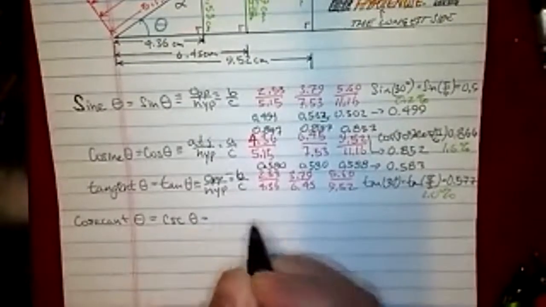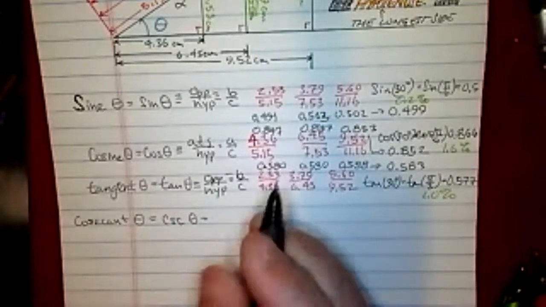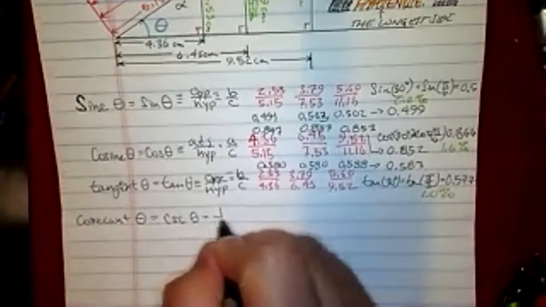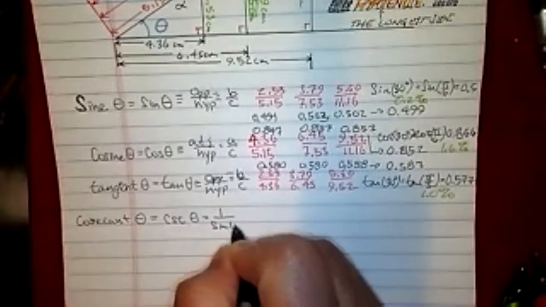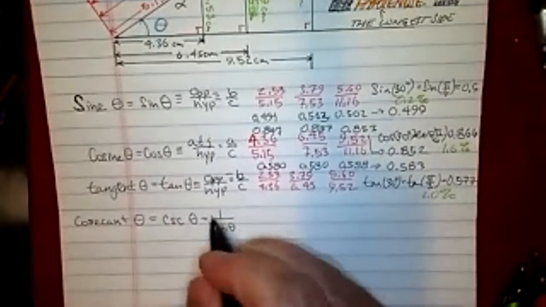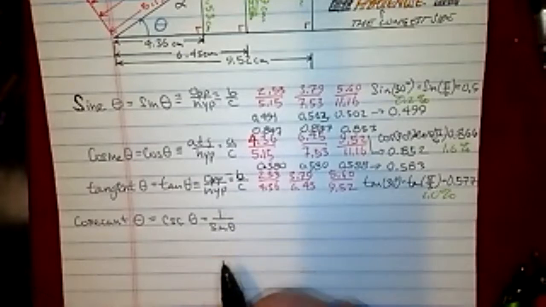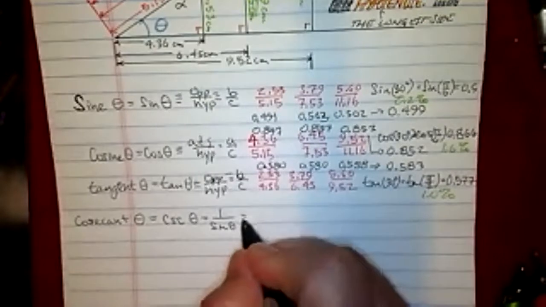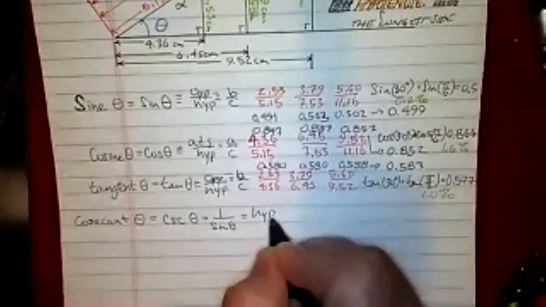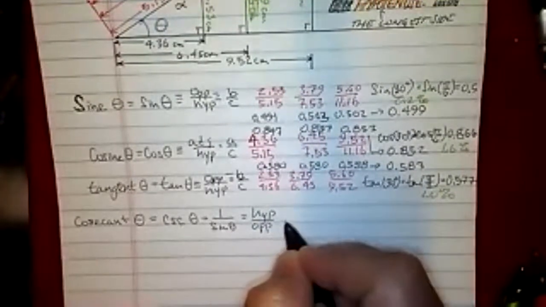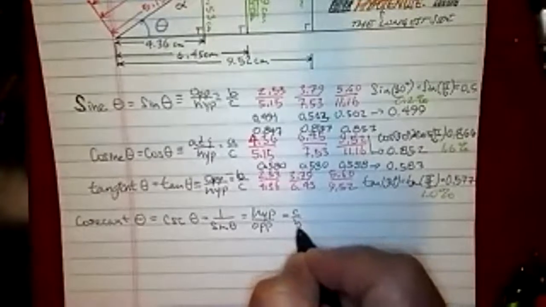Now, that is, in fact, the inverse of the sine. So that's 1 over the sine of theta. So it's not the inverse function. It is the reciprocal, if you will, of the sine function. So the sine function was opposite over hypotenuse. So this one must be hypotenuse over opposite, or, in fact, C over B.